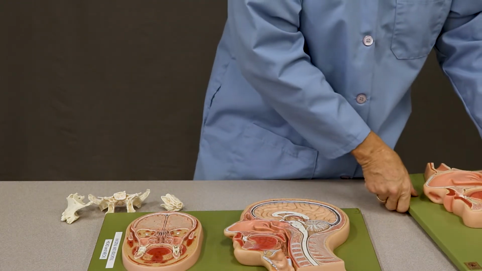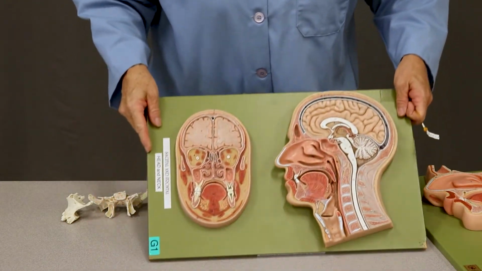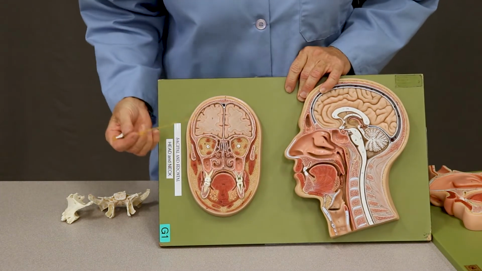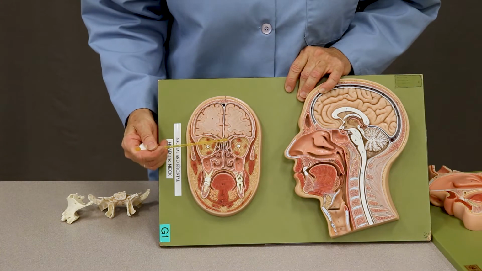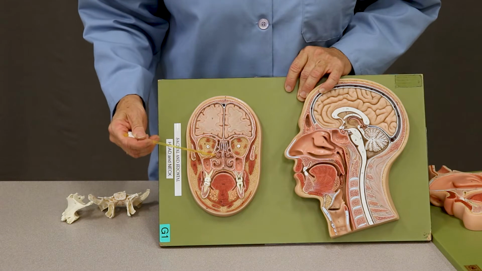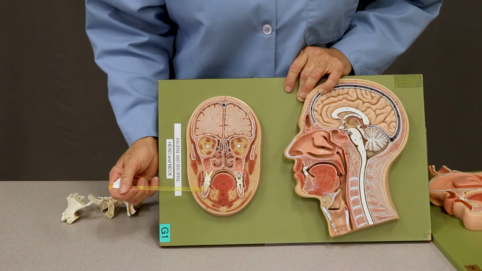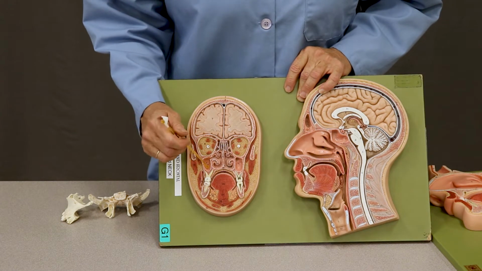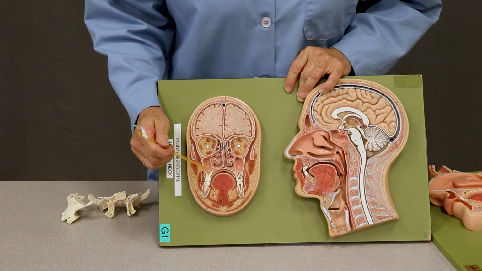So here is a frontal section of the nasal cavity. This whole thing is the nasal cavity. This is a tooth that's in the mandible. This is a tooth that's in the maxilla. And look at this big sinus right above that tooth in the maxilla.